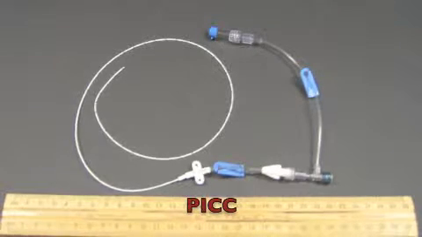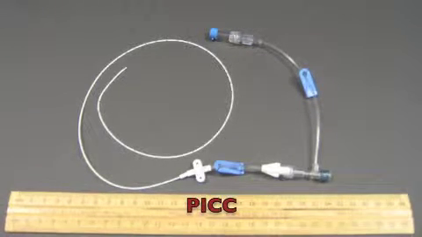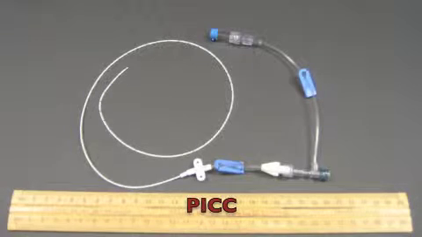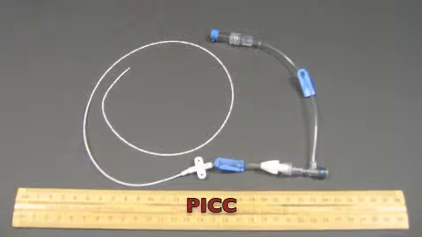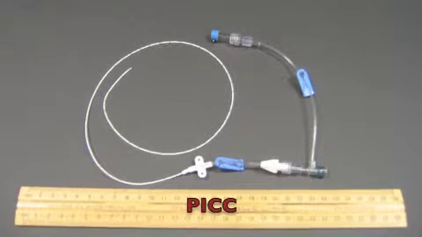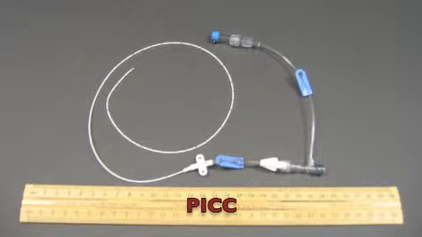PICCs are long-line catheters inserted in the antecubital area and advanced into the central vessel. They are placed peripherally, but deliver medications and solutions centrally. These can also be used for long-term or intermediate therapy at the hospital or at home.